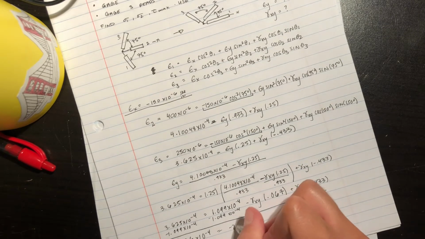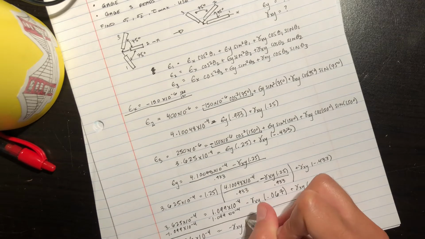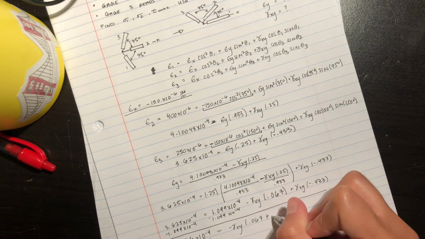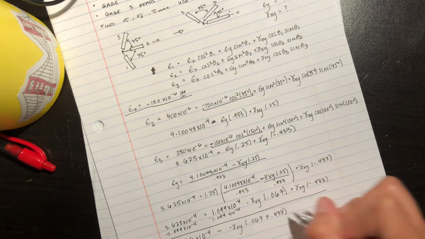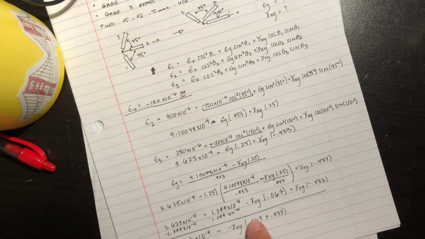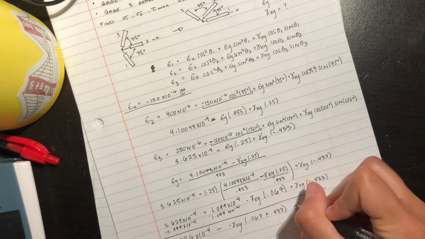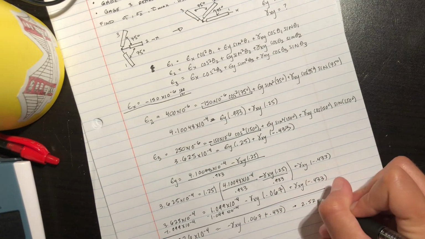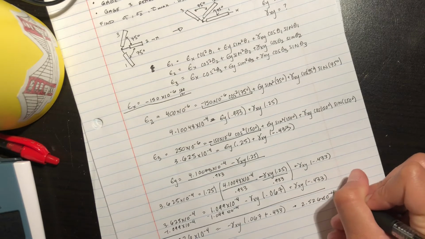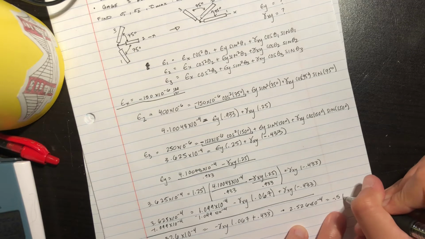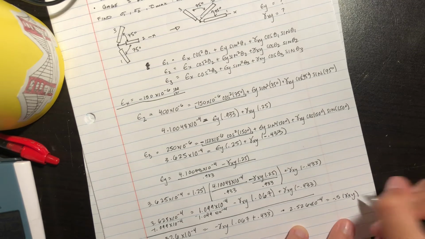And then if we take out that, we have 0.067 plus 0.433. We add these two together, we get 0.5. So 2.526 times 10 to the negative 4 equals negative 0.5 times shear strain.